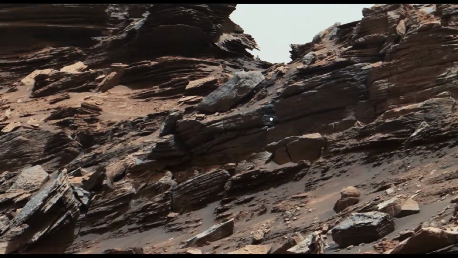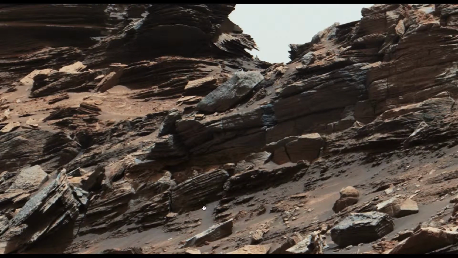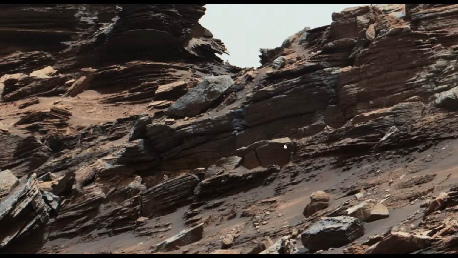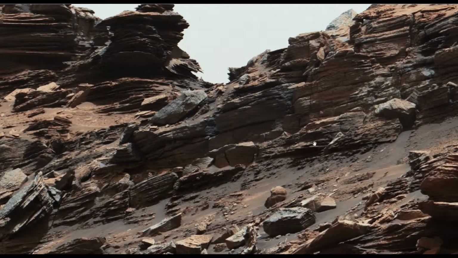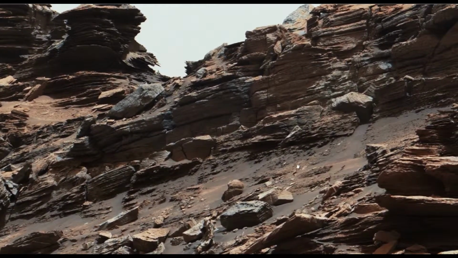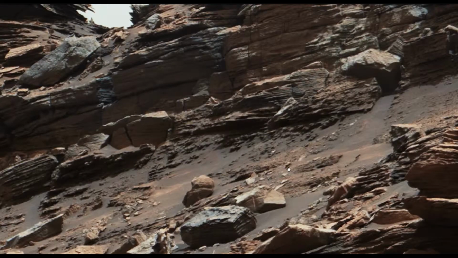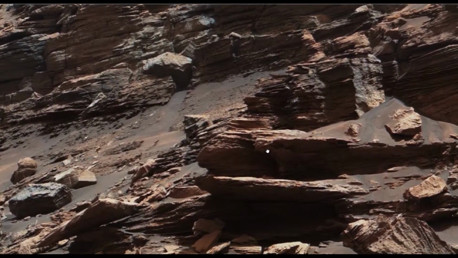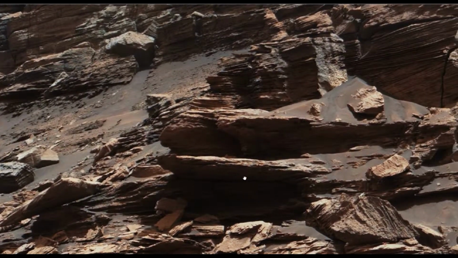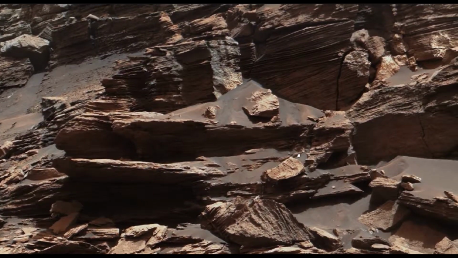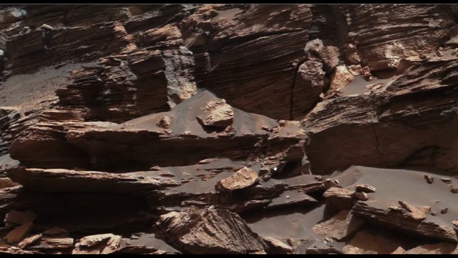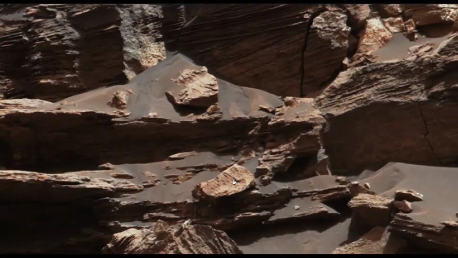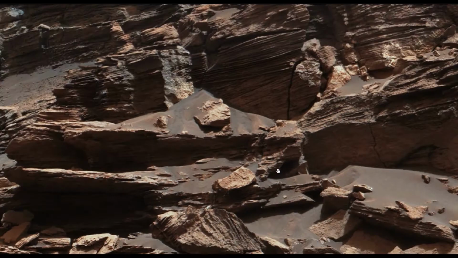And this one. I guess it's one too, but it could be a natural rock.